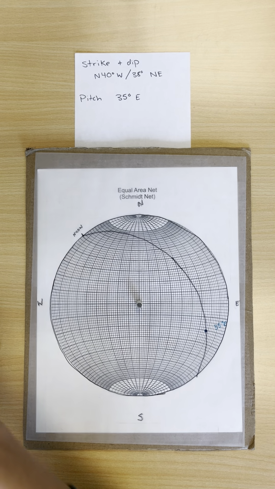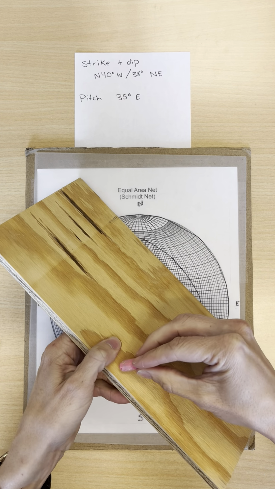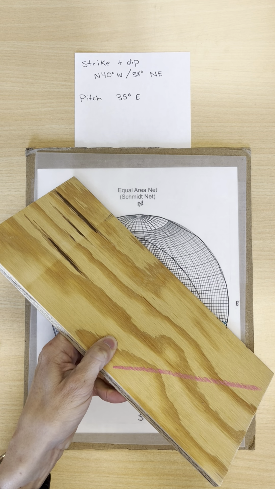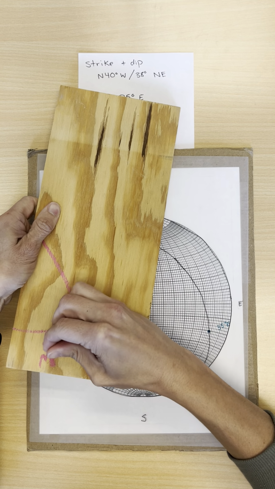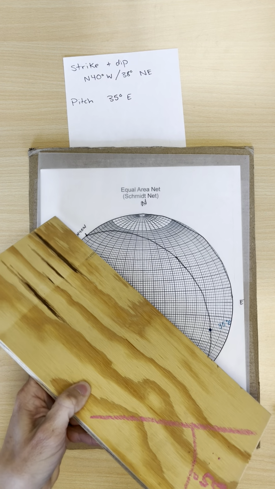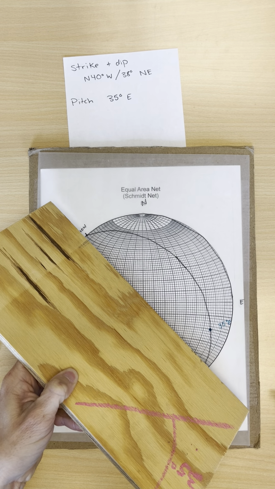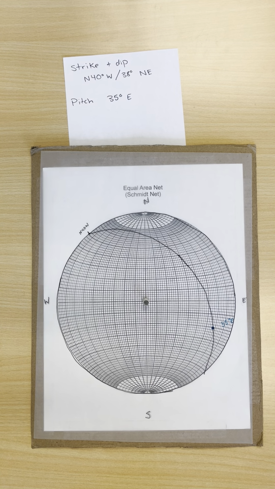So again, to go back to my little example here, this is like if we had a plane dipping this way with a line oriented something like that, with that angle being 35 degrees. So that is a linear feature lying within this plane with a pitch of 35 degrees towards the east. Hope that helps.